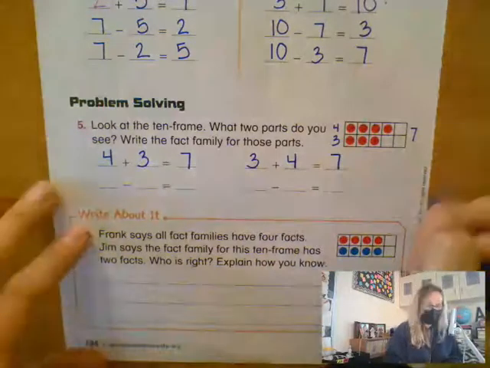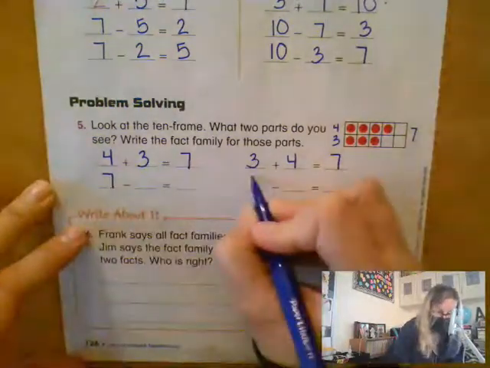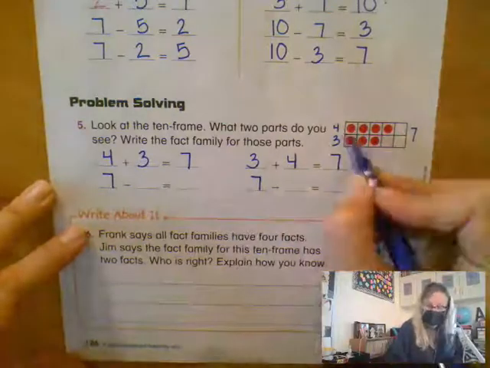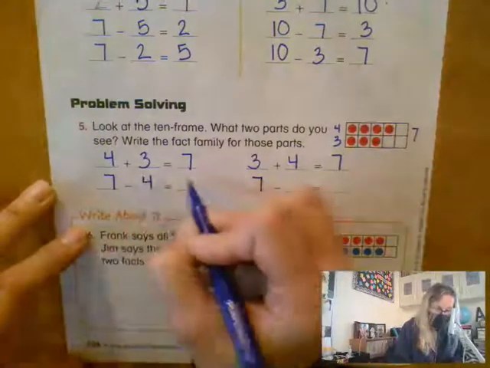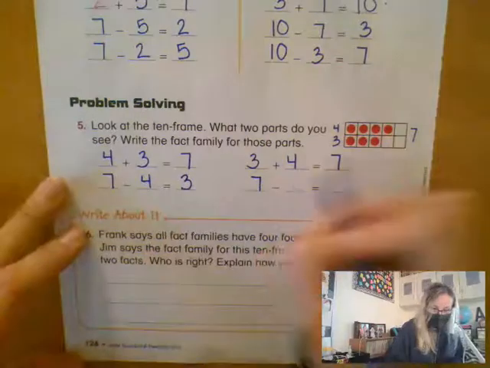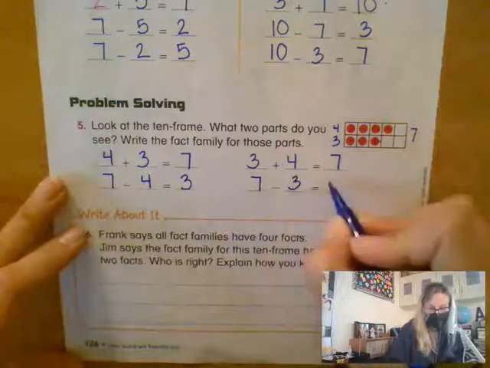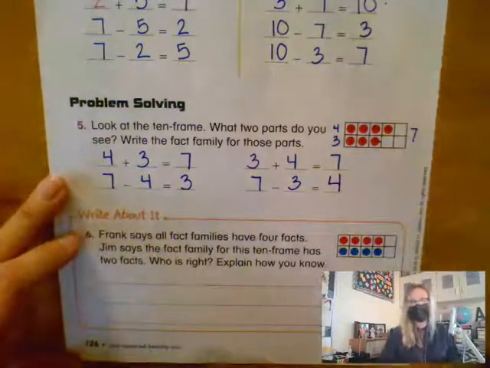And for subtraction, I always start with my whole, which is my biggest number. And then I can take away the first part, which was 4, and it would leave me 3. Or I can take away the second part, which is 3, and it would leave me 4.